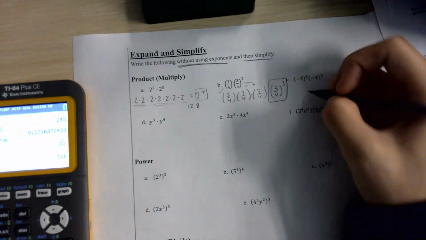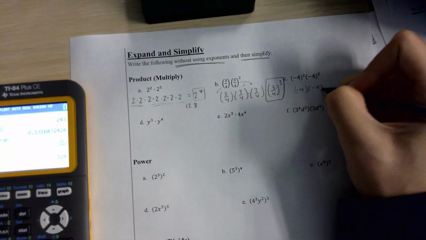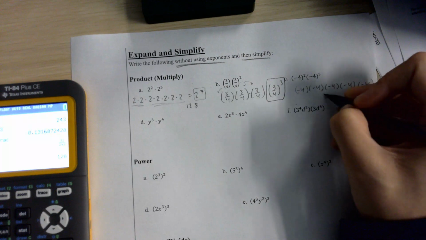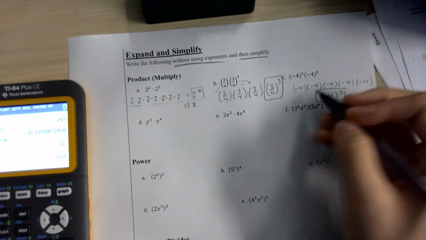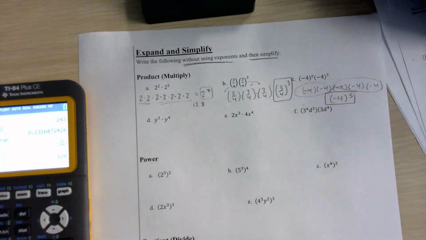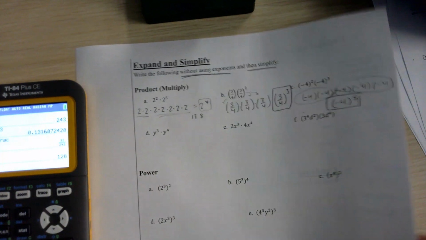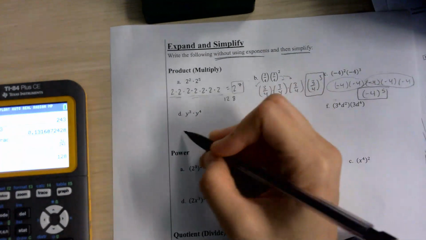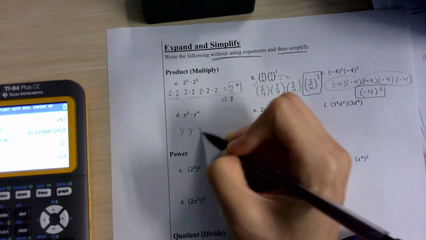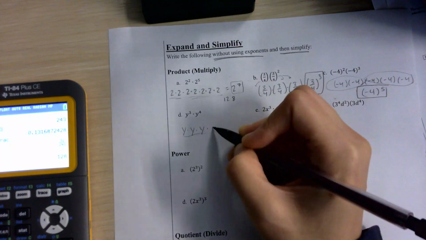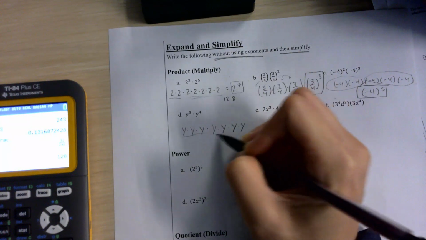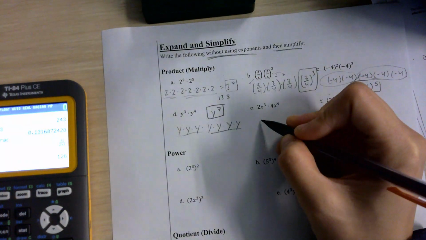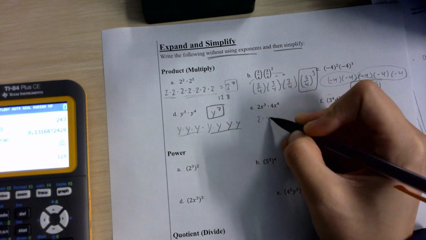Okay. Here we have negative 4, negative 4, negative 4, negative 4, negative 4. So we just get negative 4 to the 5th. Right, here's the first 2, here's the next 3. All right, probably starting to notice a pattern, but we have y times y times y, first 3 times y times y times y times y, we get y to the 7th, and then we get 2 times x times x times x.